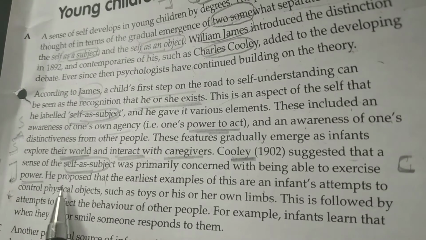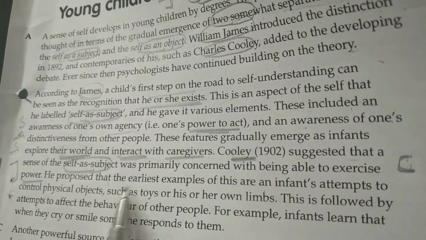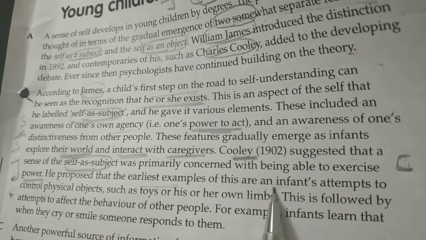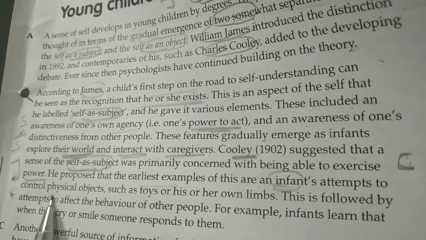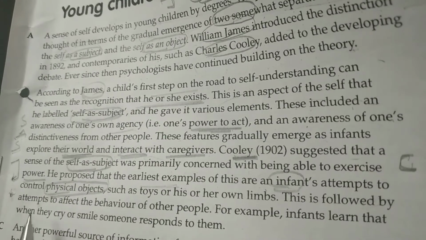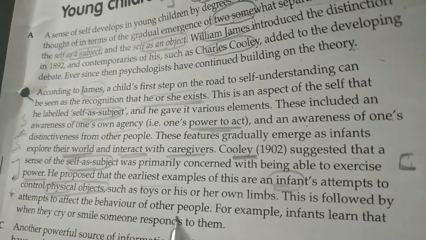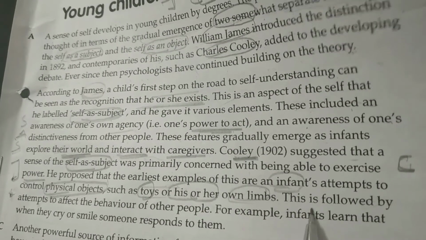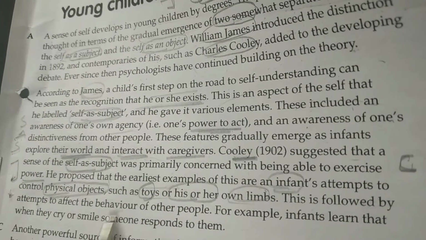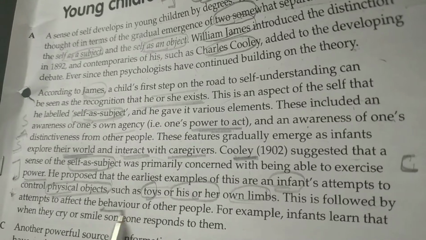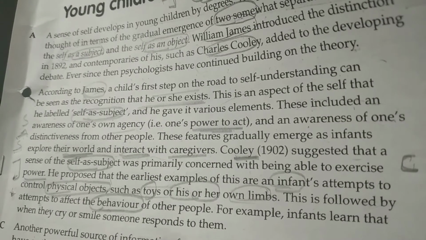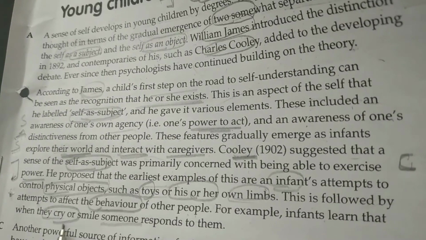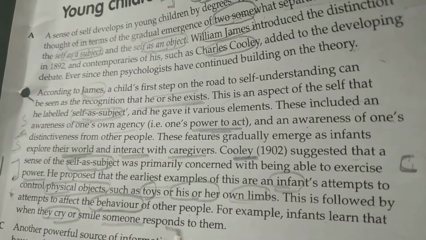So the child has to use the power, and he proposed that the earliest examples are infants' attempts to control physical objects. Okay, children start to control physical objects such as toys, his or her own limbs, and this is followed by attempts to affect the behavior of other people. See, behavior word is mentioned, but of other people. For example, infants learn that when they cry and smile, someone responds to them.